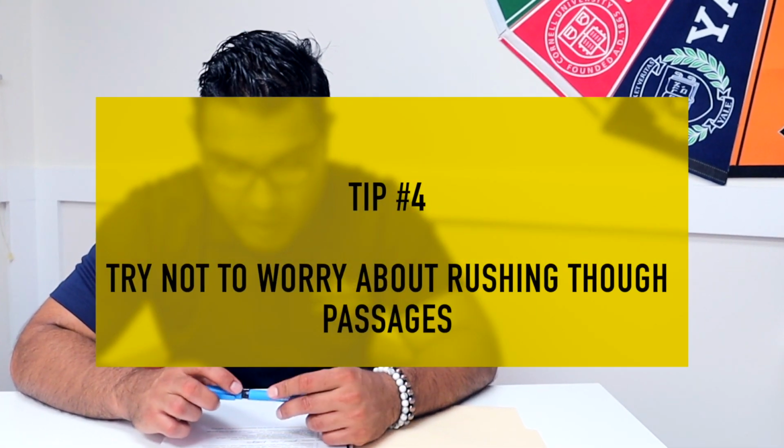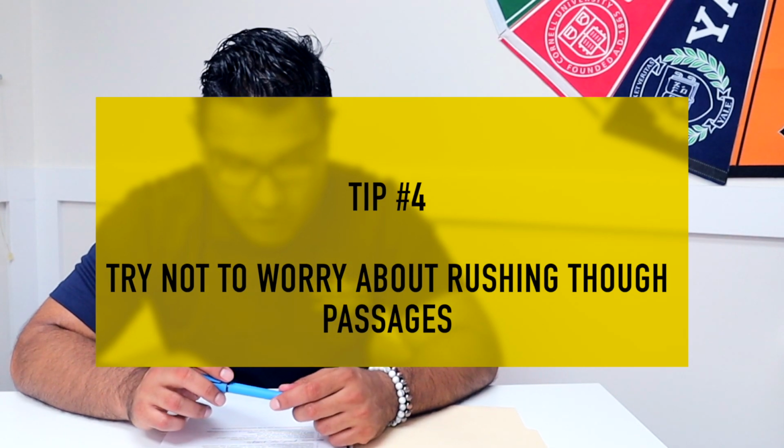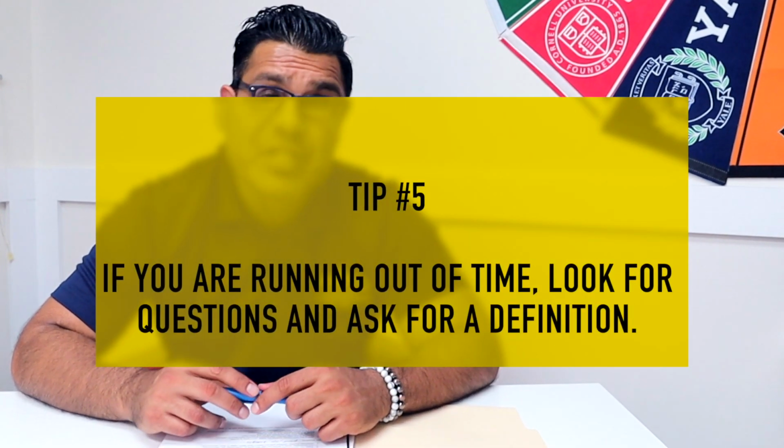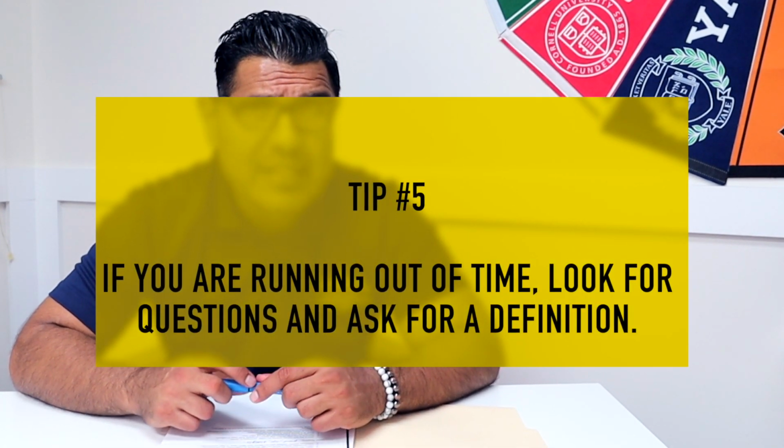Next is try not to worry about rushing through passages. Okay, don't move on to the next passage until you answer all the questions for the current passage. If you're running short on time, look for questions that ask for a definition. Get your points from vocab and context questions. Overall, these are just 5 or 6 tips in the SSAT Math, SSAT Verbal, and SSAT Reading sections.